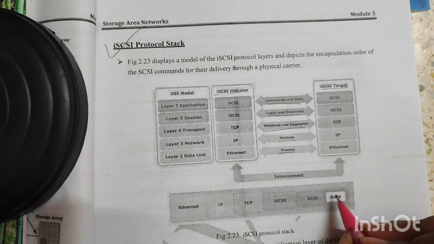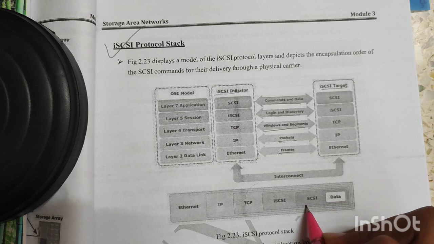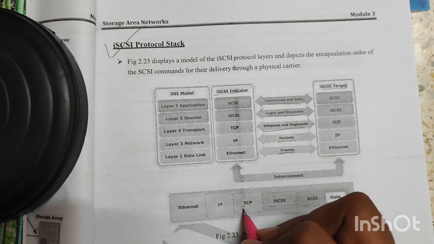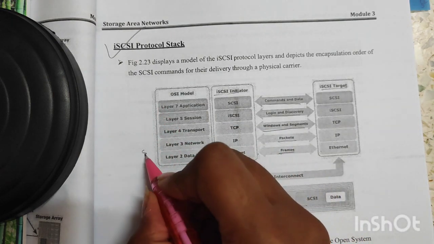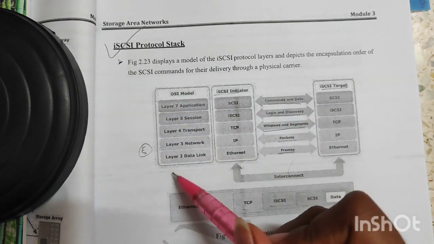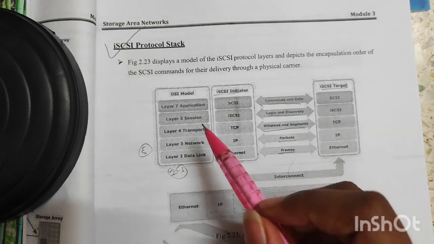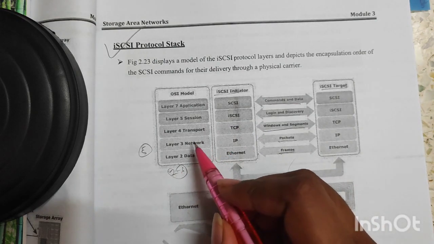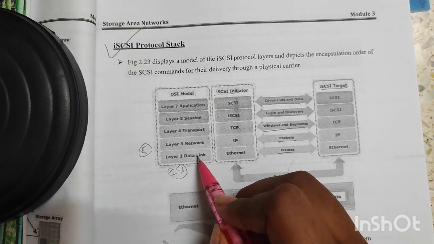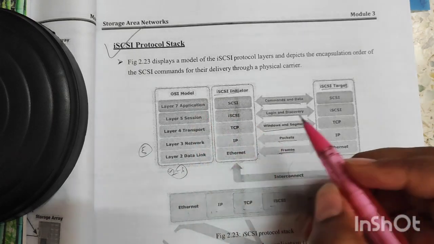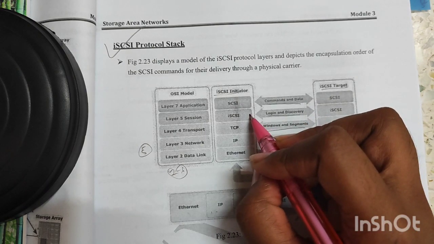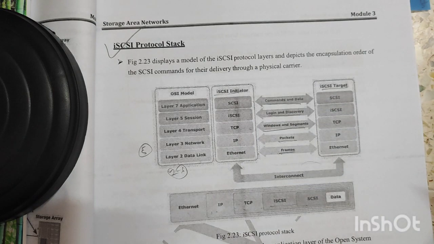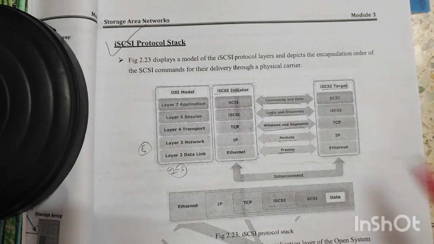So your data is in the innermost part, and then you have SCSI, iSCSI, then TCP, then IP, and then Ethernet. Remember you have to write 5 layers in total, but you have to number up to 7. 1 and 6 are skipped over here, that is the physical layer and the presentation layer are skipped. So: data link layer, network layer, transport layer, session layer, application layer. Ethernet, IP, TCP, iSCSI, and then SCSI. Okay, so the same thing you have to write in points.